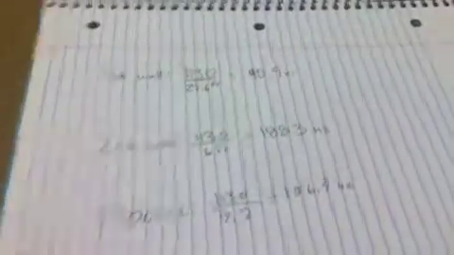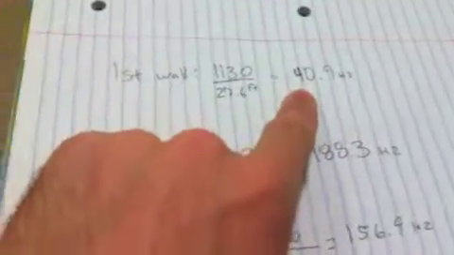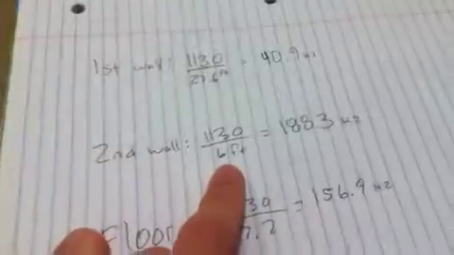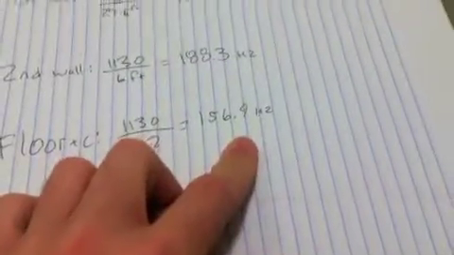So I went ahead and calculated it, and the first wall with 1,130 over 27.6, that is 40.9 hertz between this part and the floor over here. And the second wall was 1,130 over 6, which equals 188.3 hertz. So that's that corner in there. And then the floor to ceiling is 1,130 over 7.2, which is 156.9 hertz. So that's floor to ceiling.